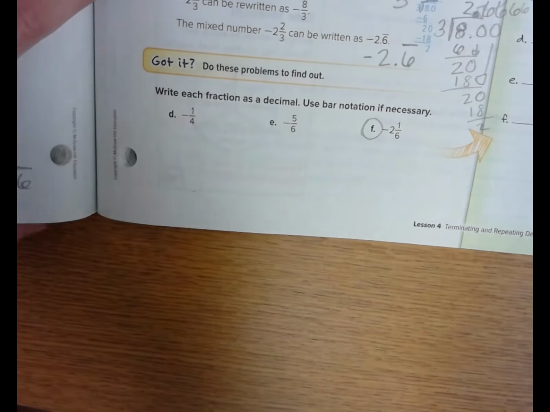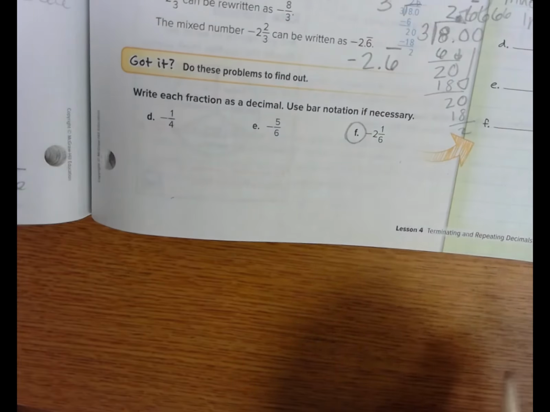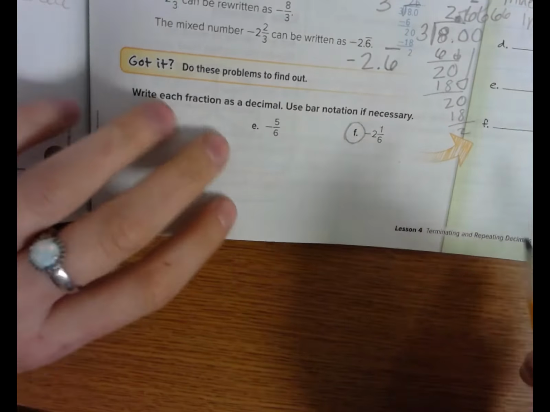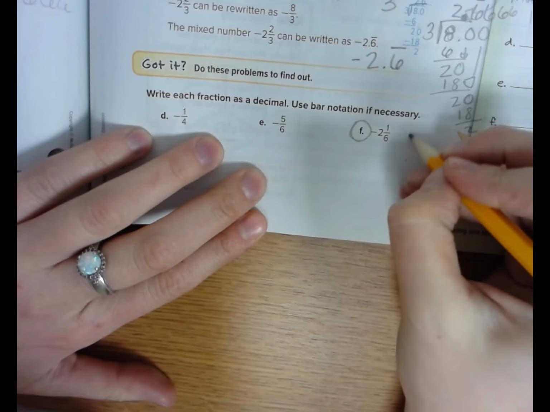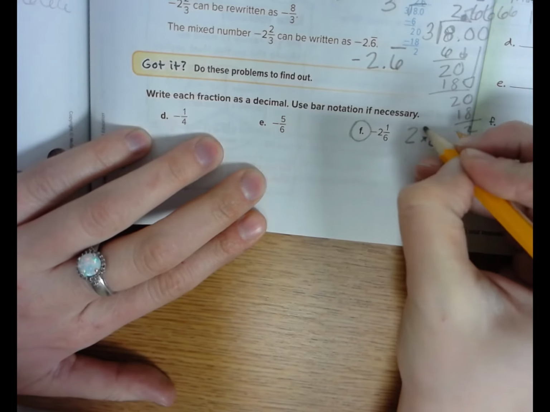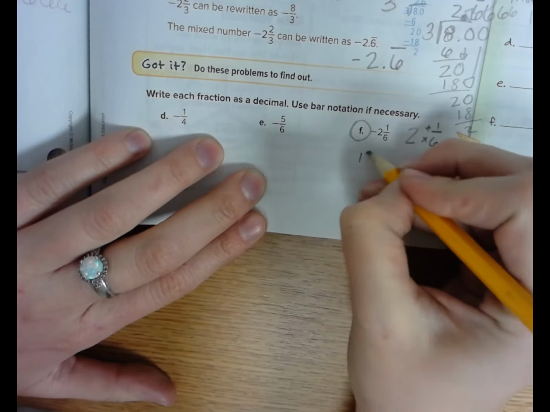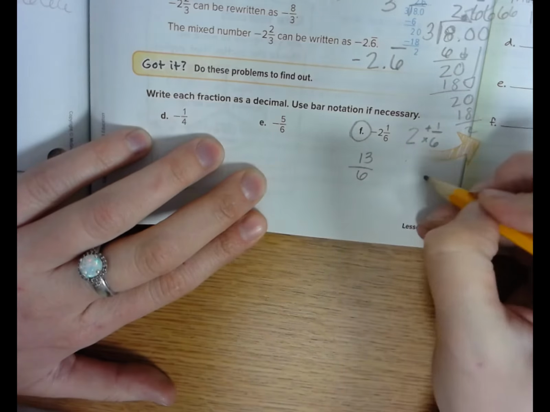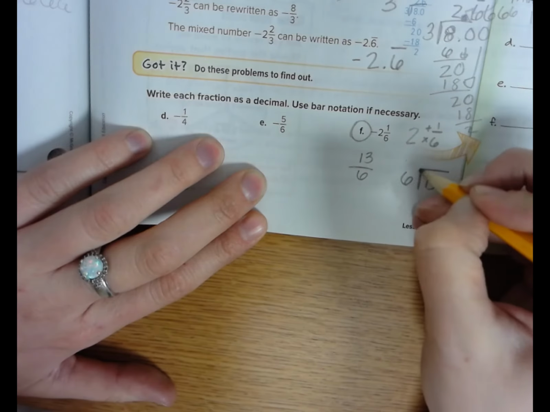Alright, looking down at F, so I have -2 and 1/6. Remember, my first step is to change my mixed fraction to improper. So I'm going to have 2 times 6 plus my 1, so 12 plus 1, so 13 over 6, I need to divide that. So 13 divided by 6.